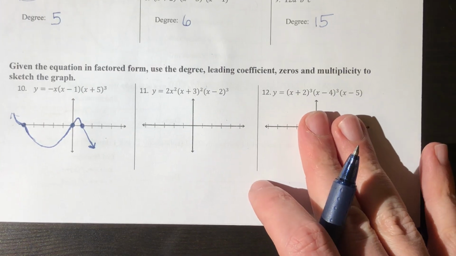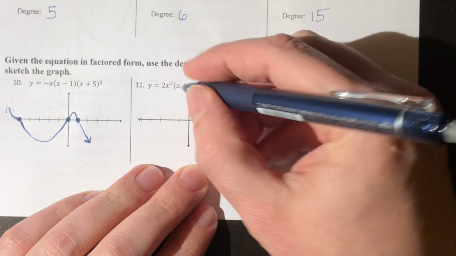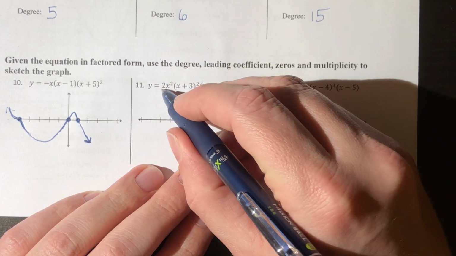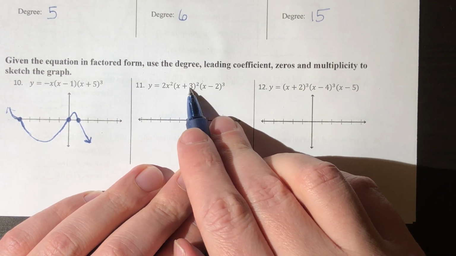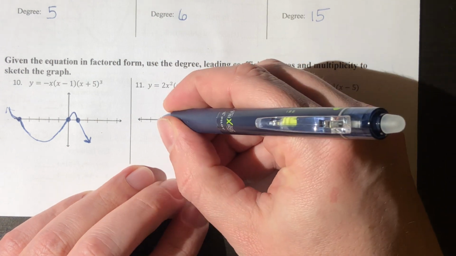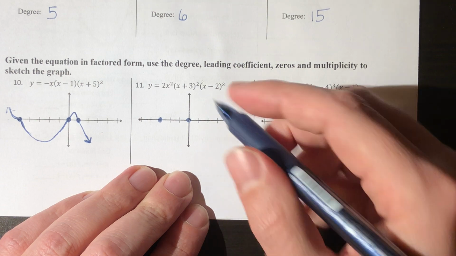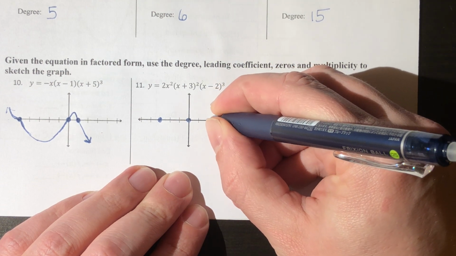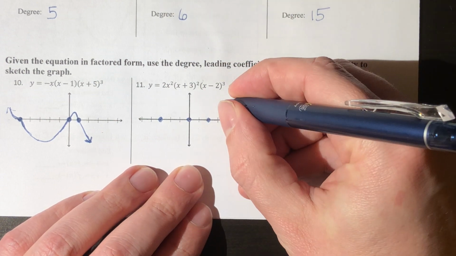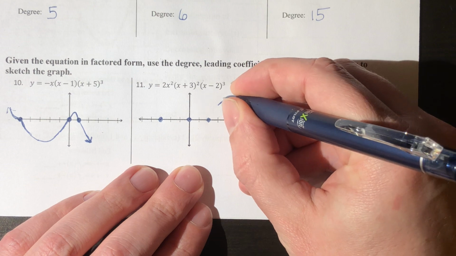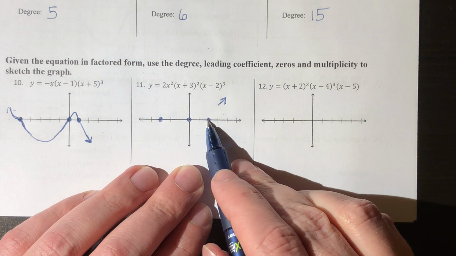For number 11, it's the same process. I have a 0 at 0. This 2 in front of it doesn't mean anything. My other factor, x plus 3, means I have a 0 at negative 3. And then x minus 2 means I have a 0 at positive 2. My leading coefficient is positive, which means it ends going up on the right.